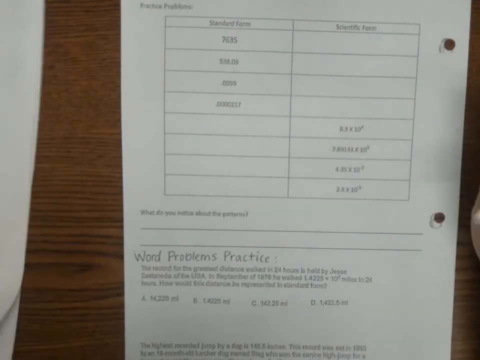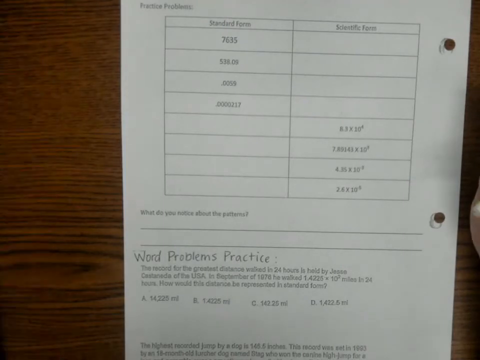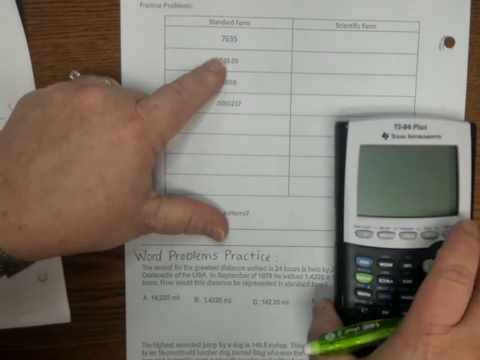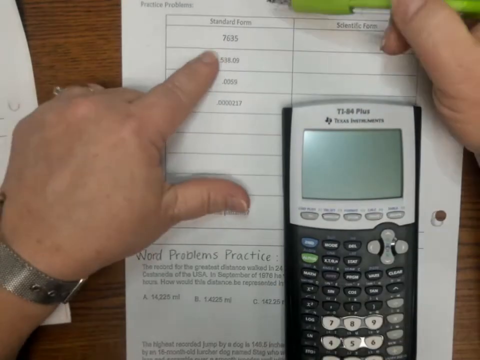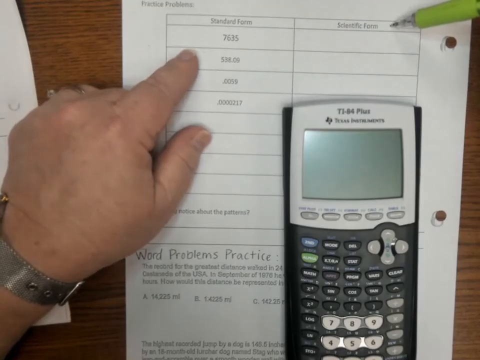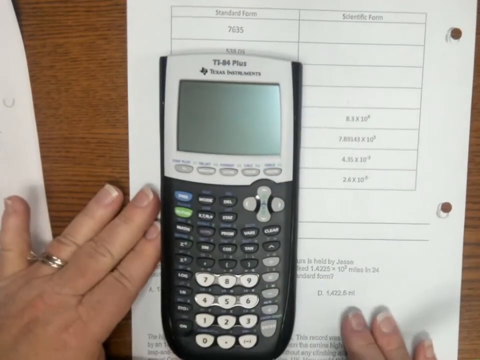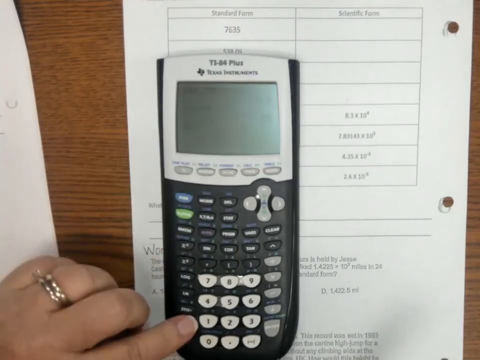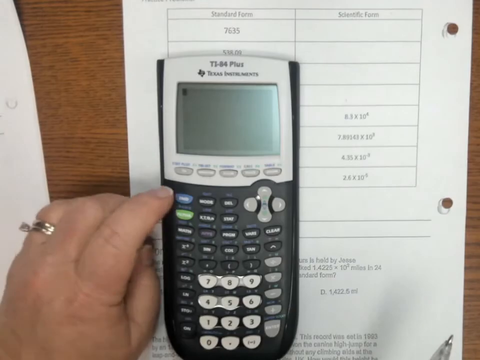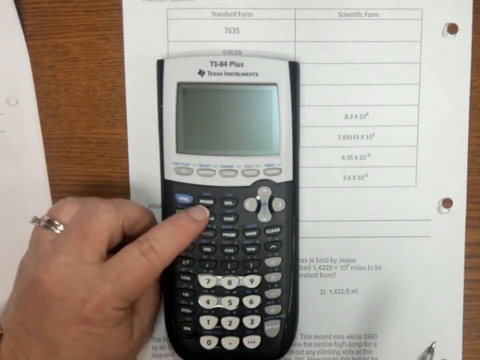Okay. When you have a standard form number and you want it to be in scientific form on your calculator, all you need to do is make sure you turn it on. Sorry, my calculator's not clear. All right, you are going to hit this mode key that is right here next to the second key.